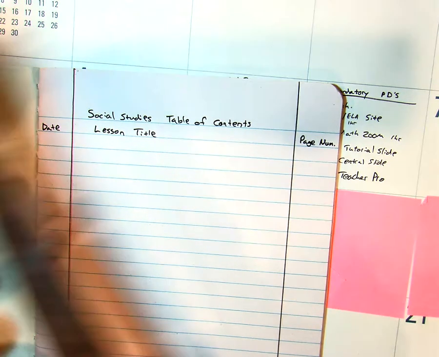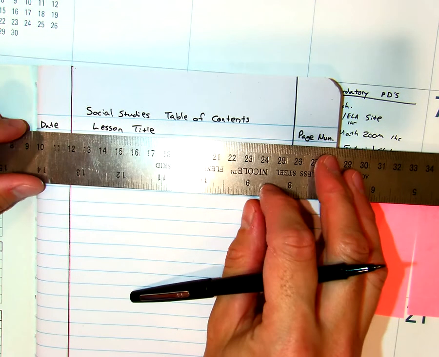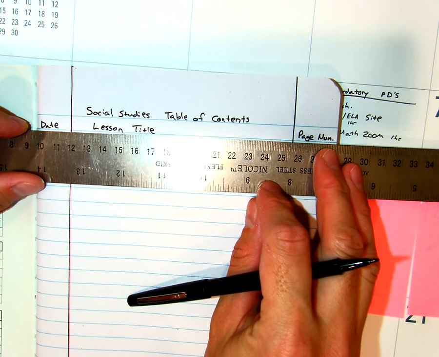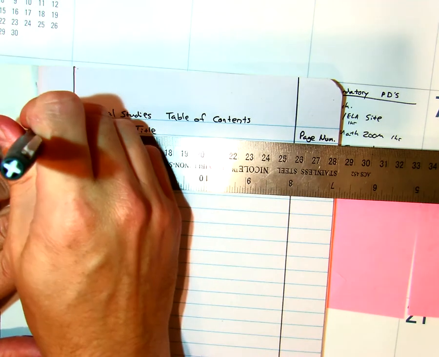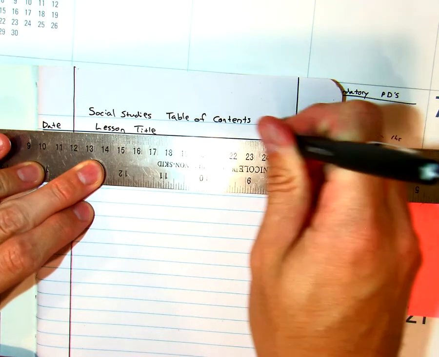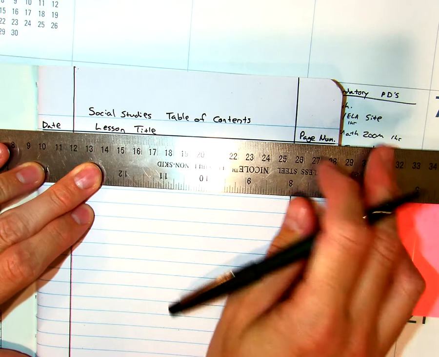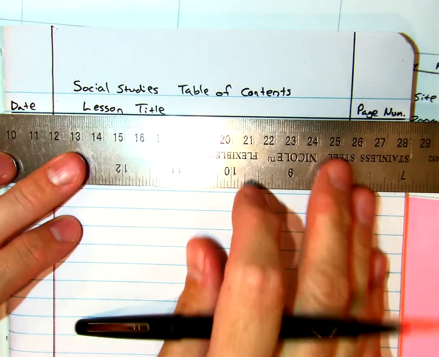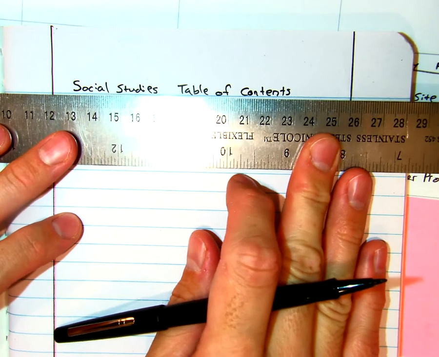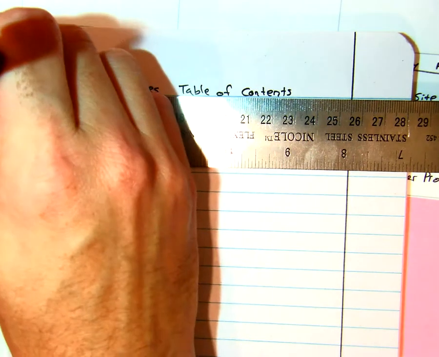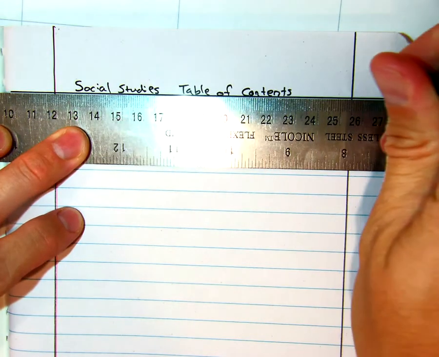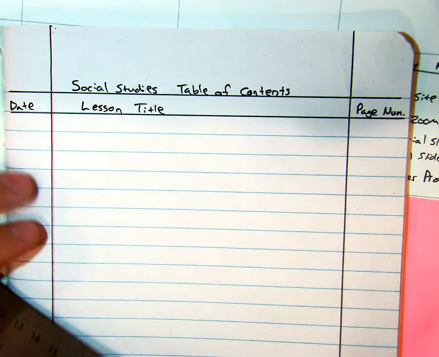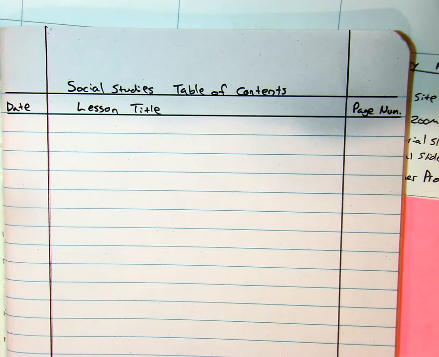I'm going to come through and just box this out. If you are using pens, make sure you have correction tape nearby in case you make a mistake.